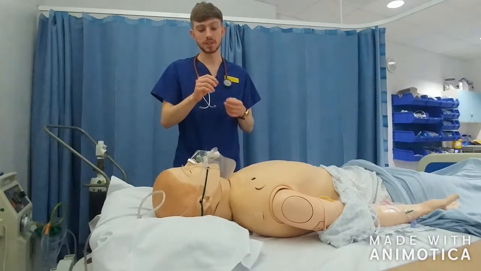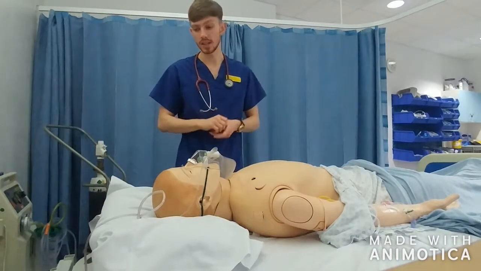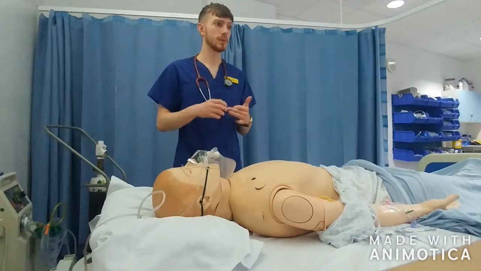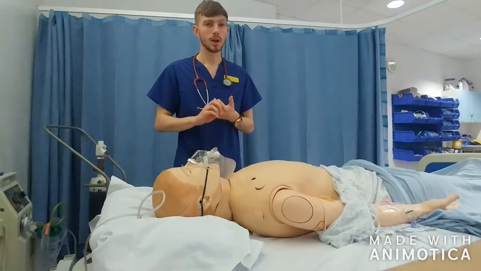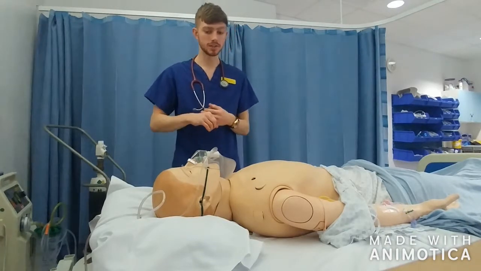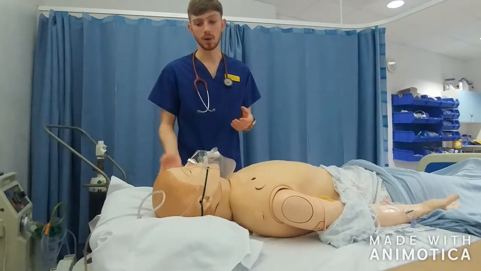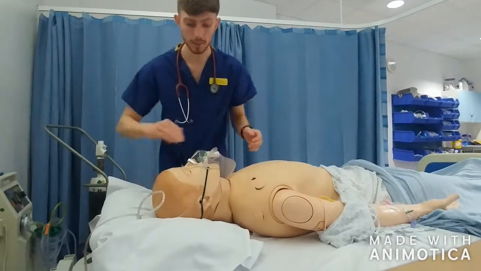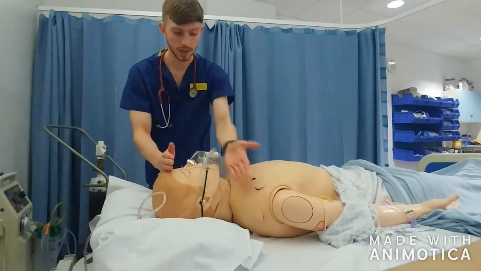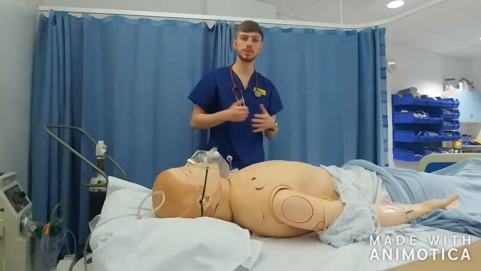This can consist of either MILS, so that's manual inline stabilization, or you can think about a C-spine collar, which don't tend to be used as often these days, or you can think about putting the head in blocks either side of the head and then putting tape across the forehead and across the chin, which will help to reduce the movement.